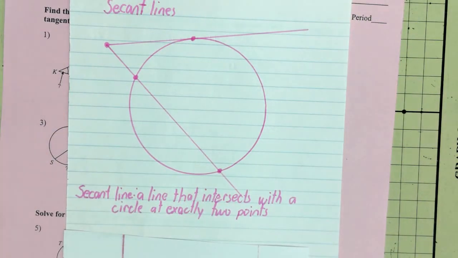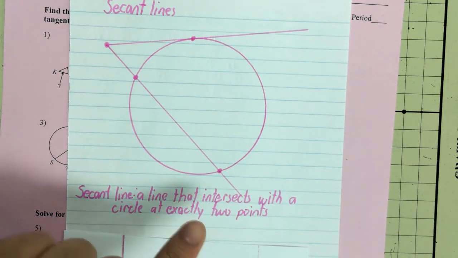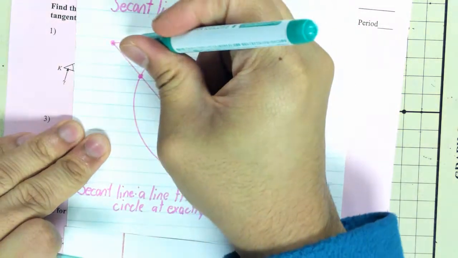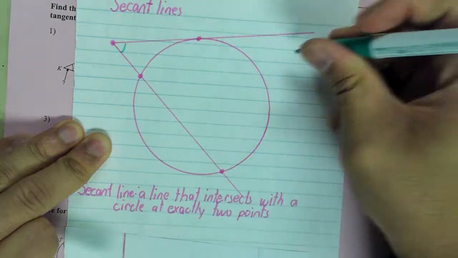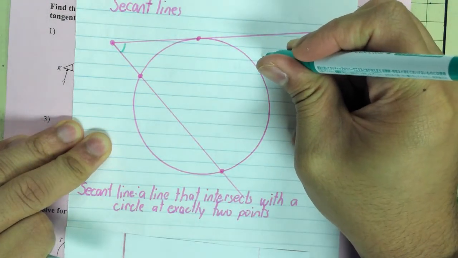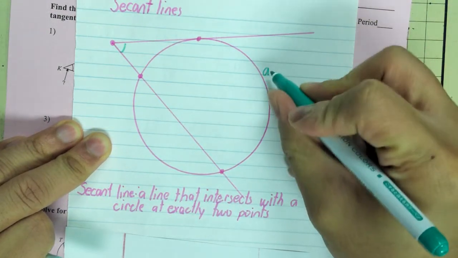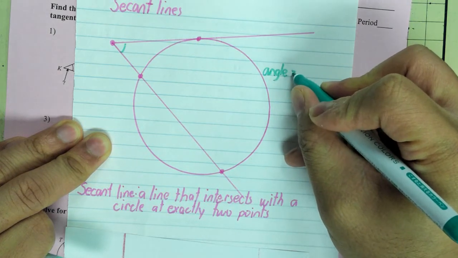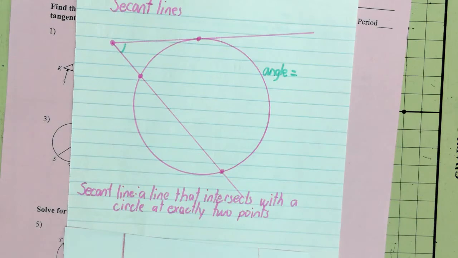Right? Now, as far as tangent lines and secant lines are concerned, there is this formula that we use. That is, right here is your angle equals a relationship.